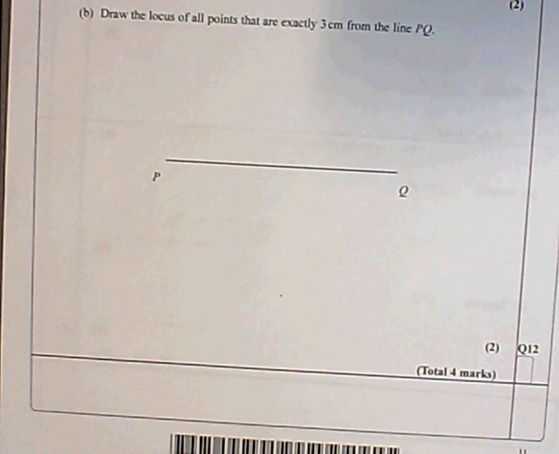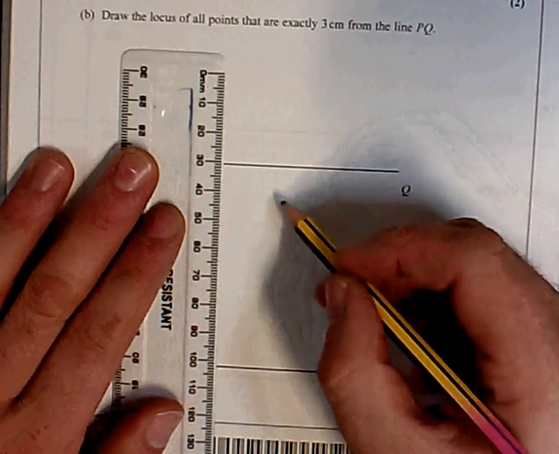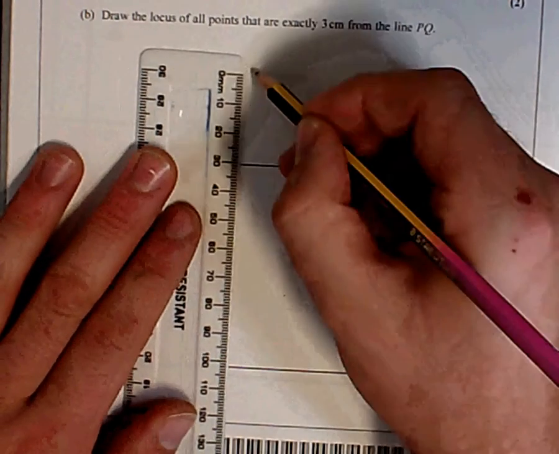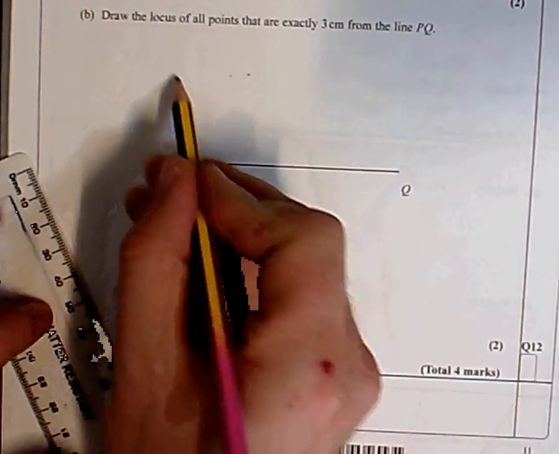The next bit is asking for the locus of all the points around the line. That's the key technique that you learn, involving two separate principles. Now, all the points that are 3 centimeters away from the sides of the line are quite easy to see. They're 3 centimeters away. If I did this continuously, I'd have a line that's straight, parallel to this line, 3 centimeters away, and it'd be the same on the other side.